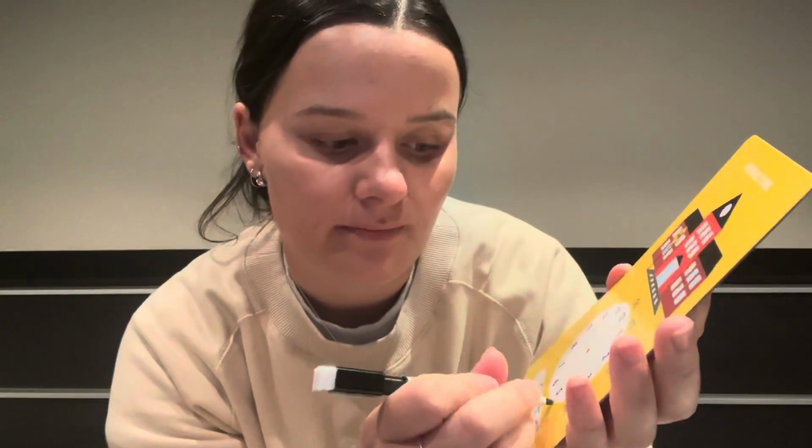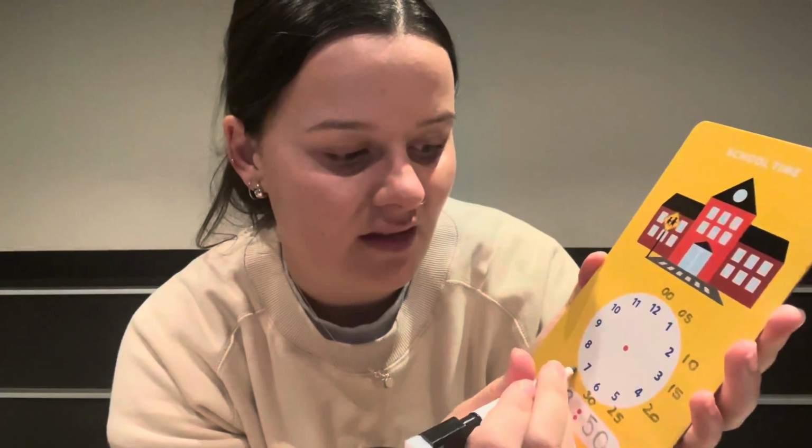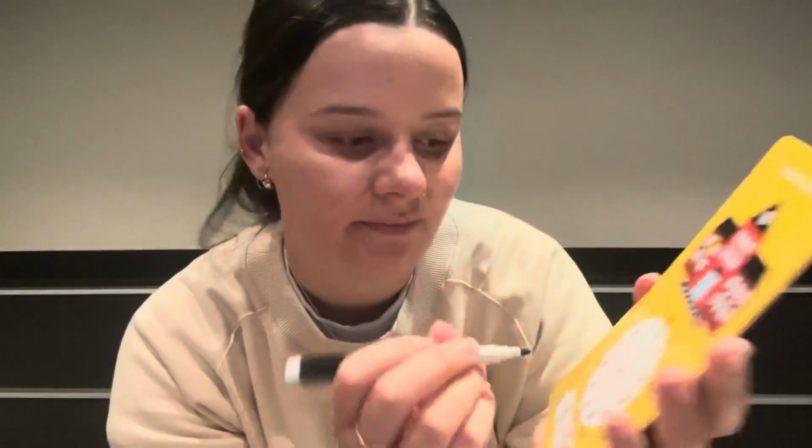So 0, 5, 10, 15, 20, 25, 30, 35, 40, 45, 50, 55, and then it goes back to the 0 because the clock keeps going around and around.